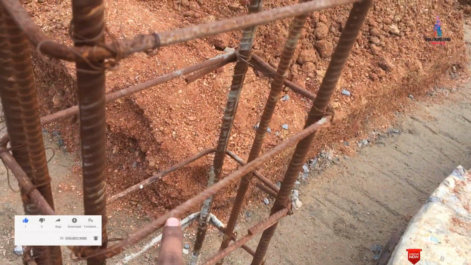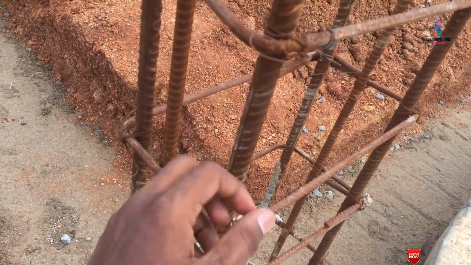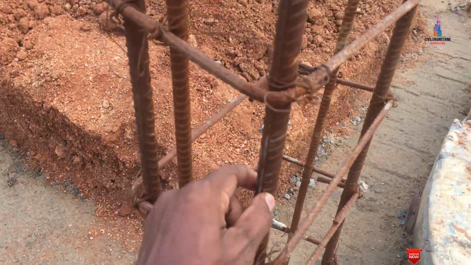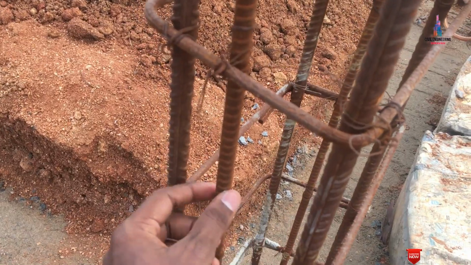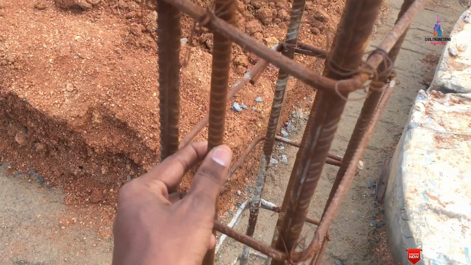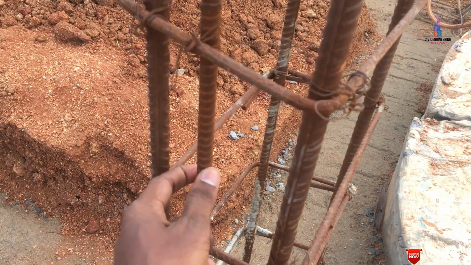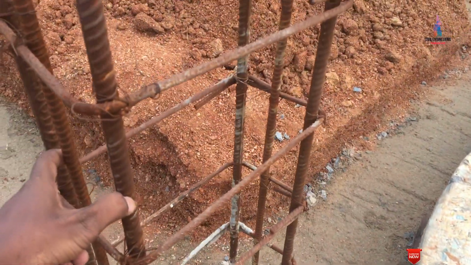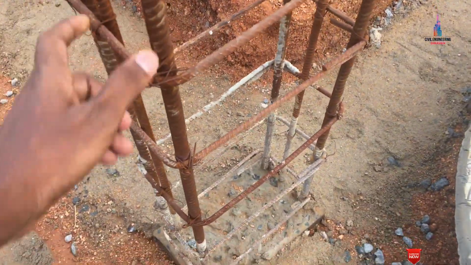This is the 8 mm bar which is provided for the ties. This is the 16 mm bar which is provided for the column main reinforcement, and this is the 12 mm bar. The center to center distance between the ties is 150 mm for this first column. So this is the profile for the first column.